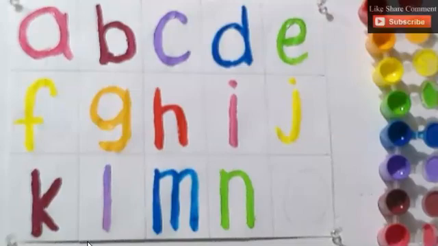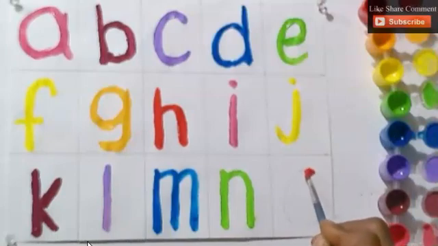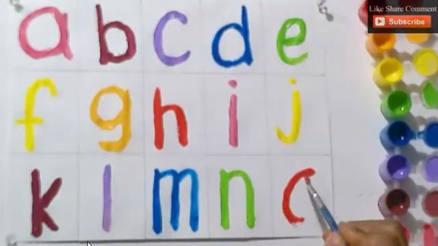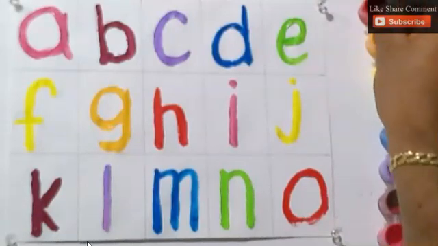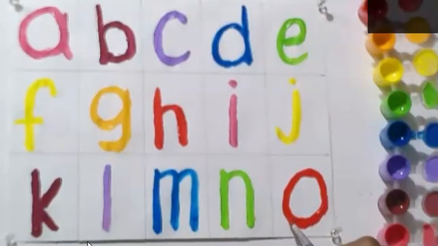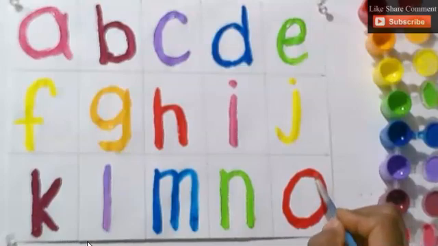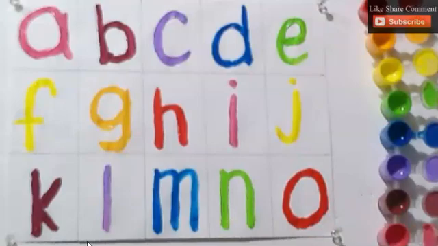Then we have another letter of the alphabet, and it's the letter O. The letter O is a big circle. A big circle for the letter O. You guys are awesome.